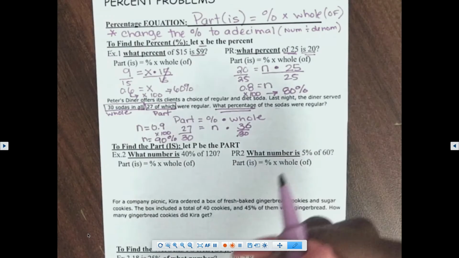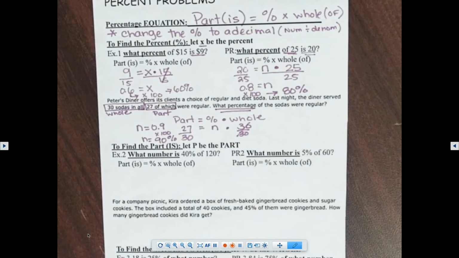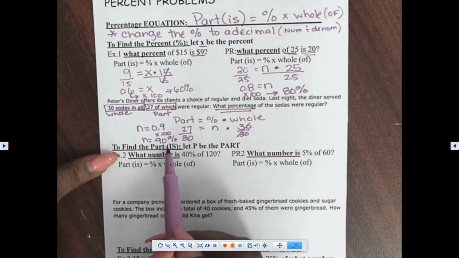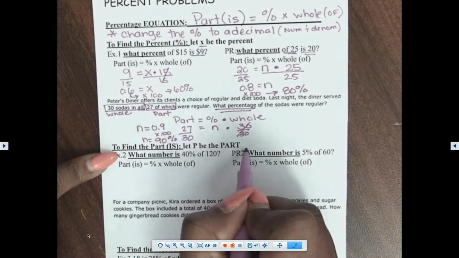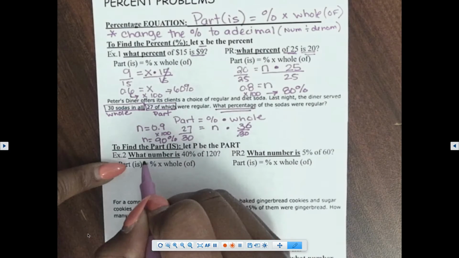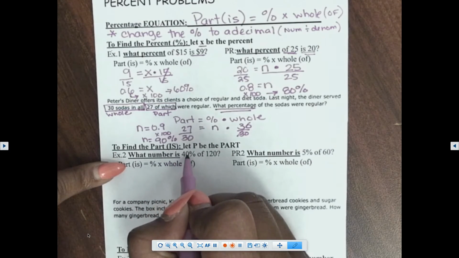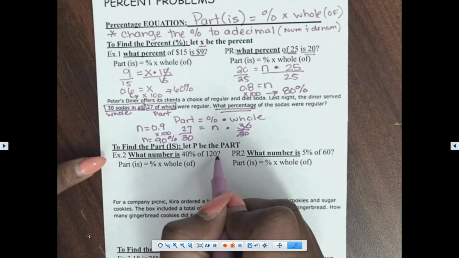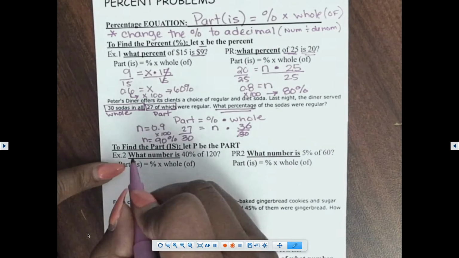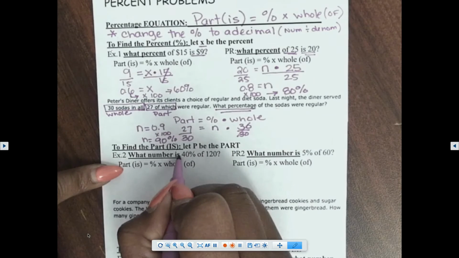So that is finding the percent. When you're given two numbers, you pretty much just divide one number by the other and then multiply it times 100. So the part where we find the is the part that you've been familiar with. So this is the part we find. What number is 40% of 120? This is all we did last week. What number? We don't know. So we don't know the is.